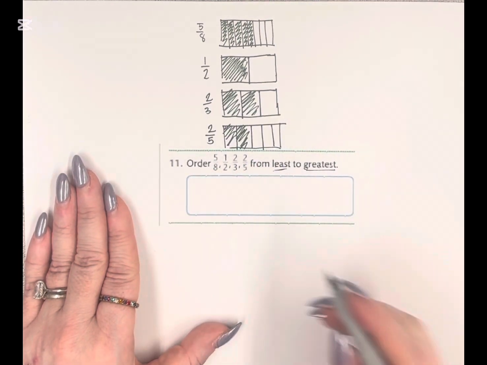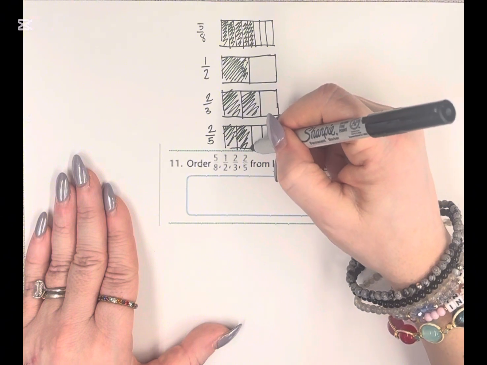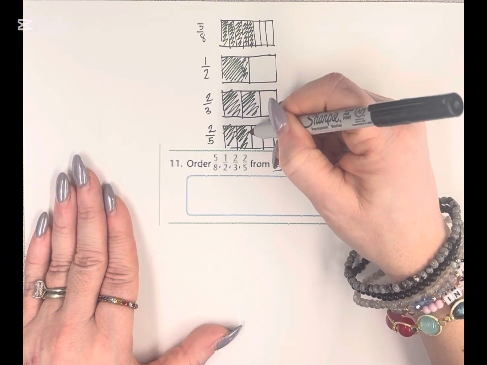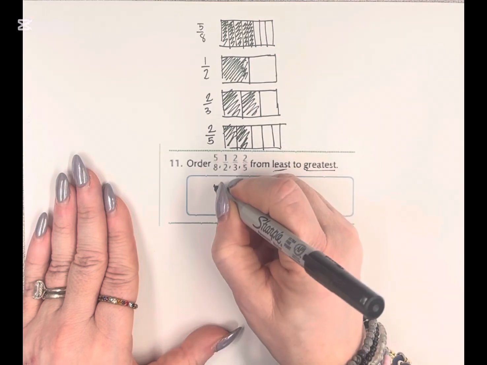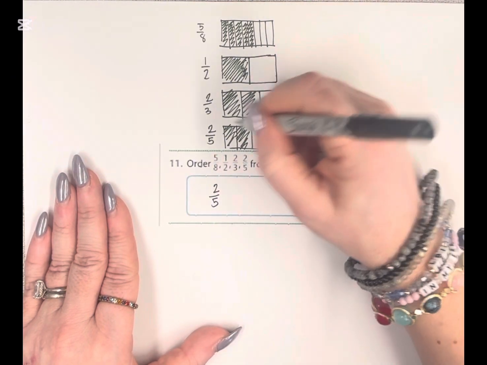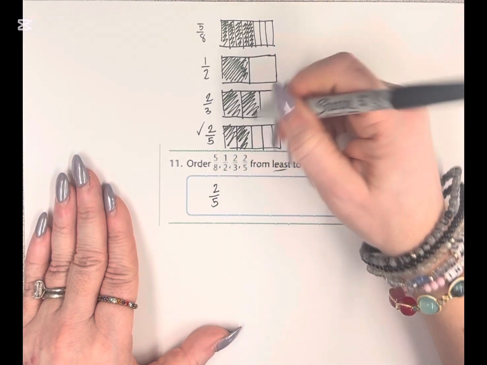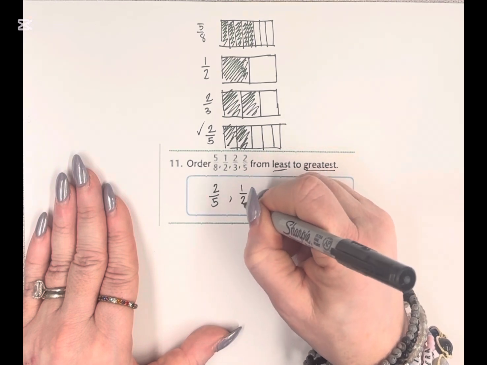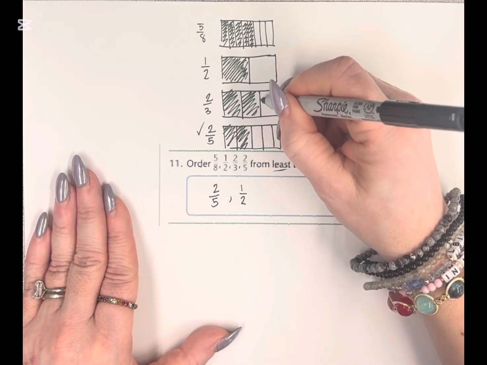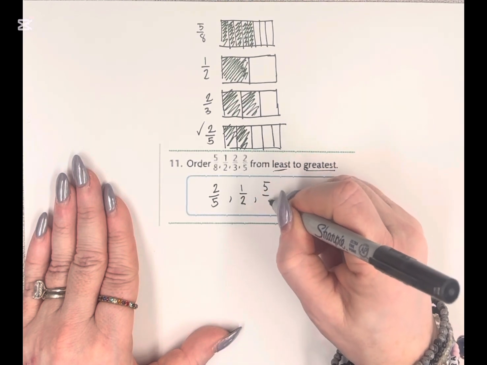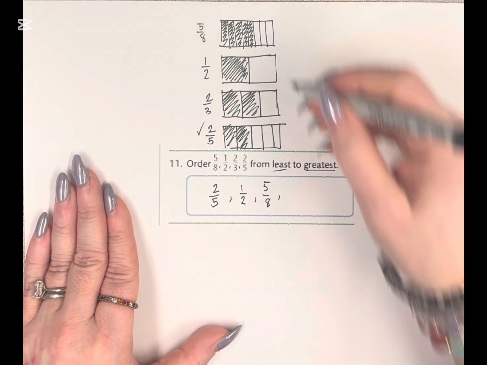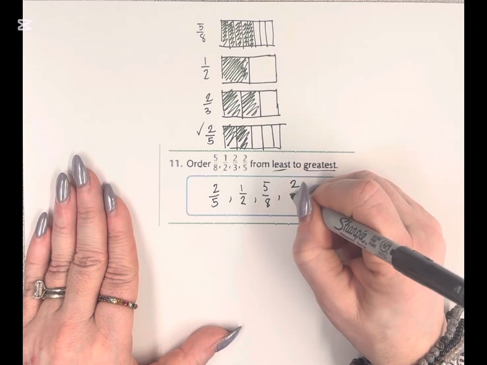So now I can see that the smallest fraction is 2/5. My next smallest fraction is 1/2. And then I look, and my next smallest fraction is 5/8. And my largest fraction is 2/3. All right, let's move on.